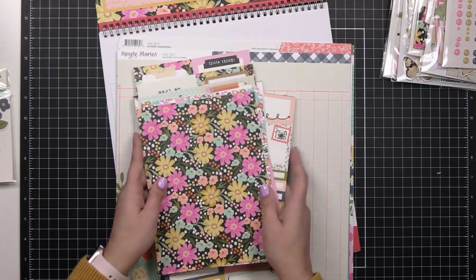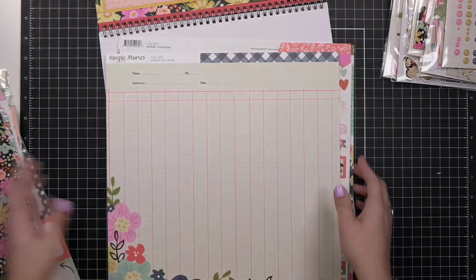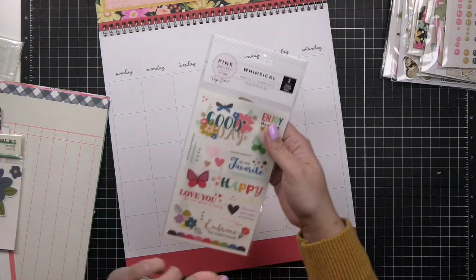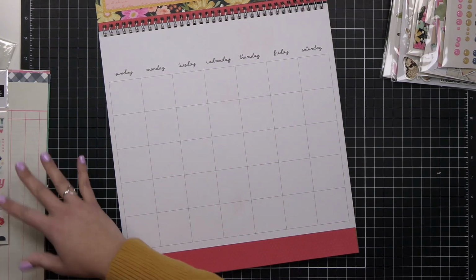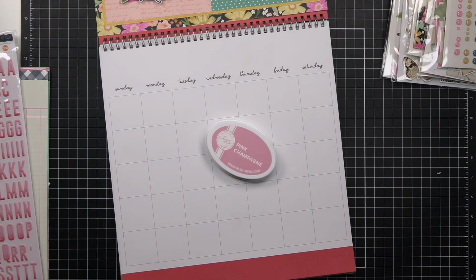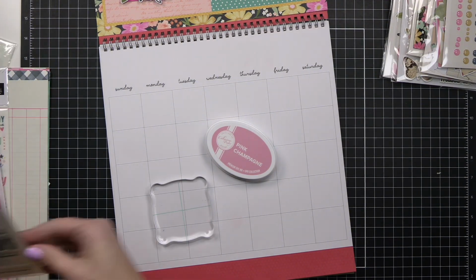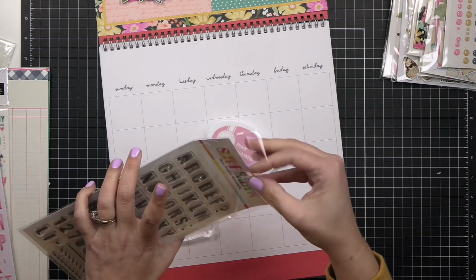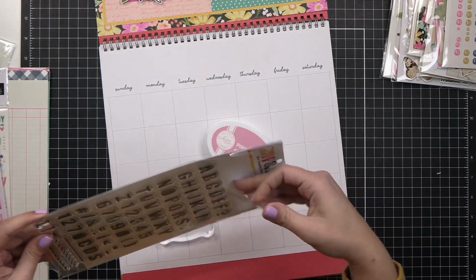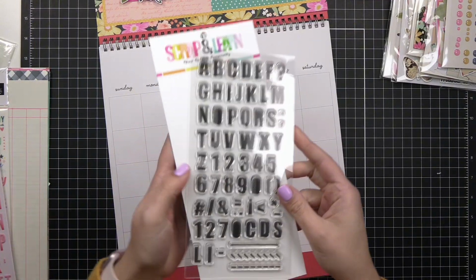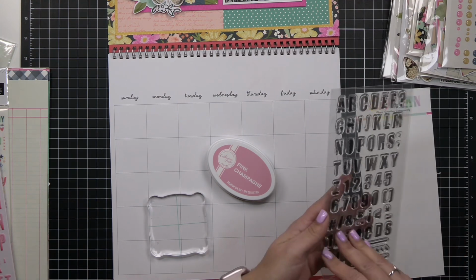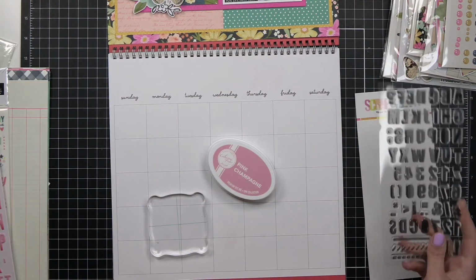So these are the leftovers from the Take Note collection by Simple Stories after creating 2 layouts with the collection. This will not be a full layout, it's not a full project with the collection, but I still have plenty to select and help me decorate that monthly part of the calendar. I am using the Scrap and Learn stamps and Catherine Puller ink to add the numbers of the month.